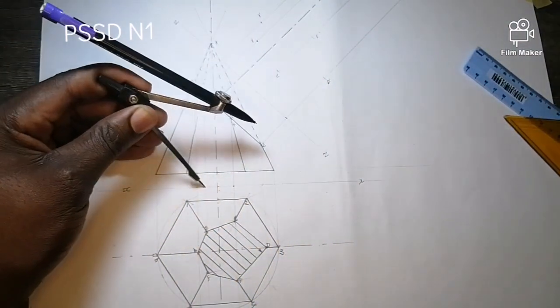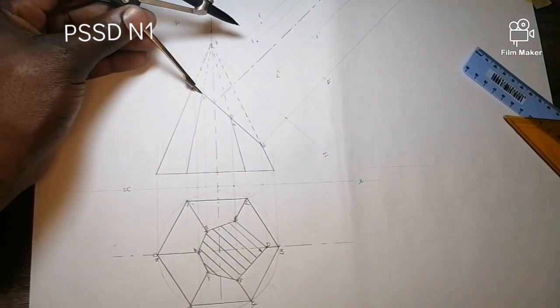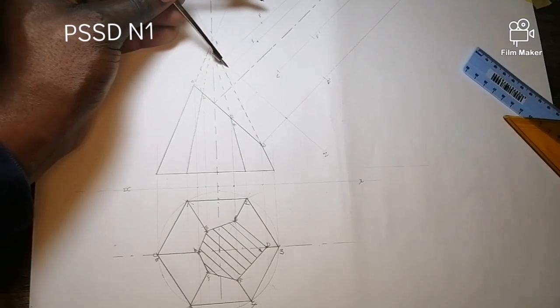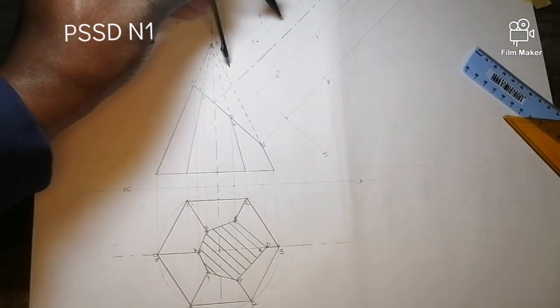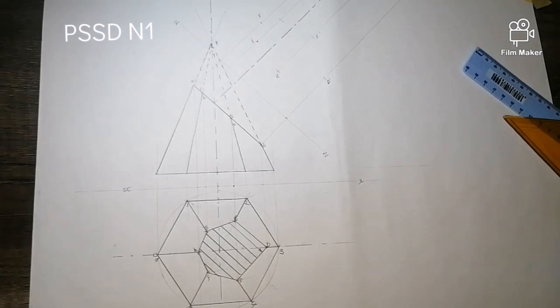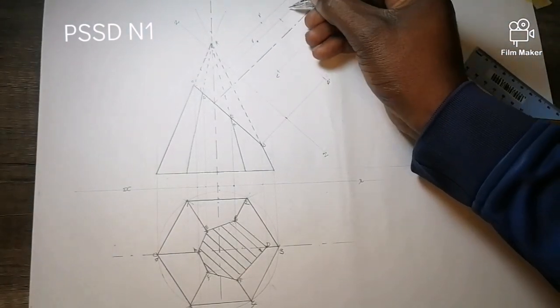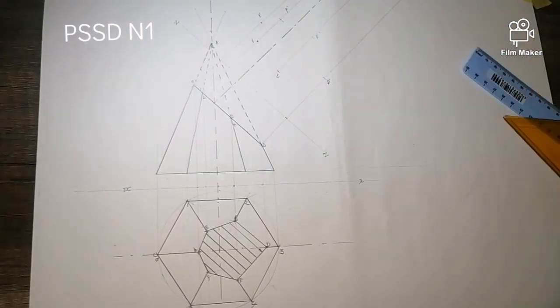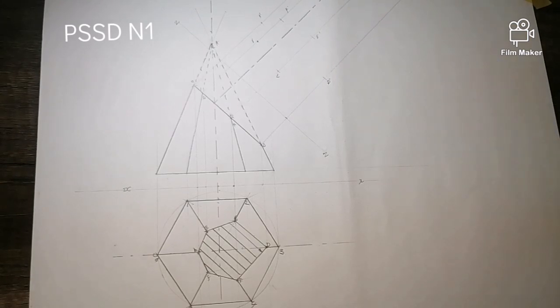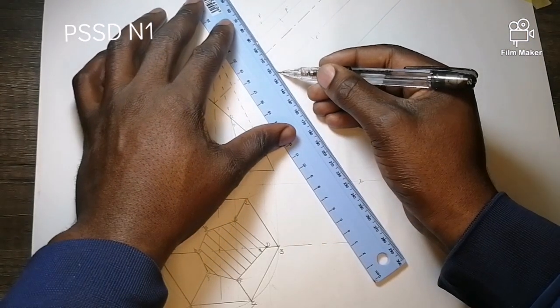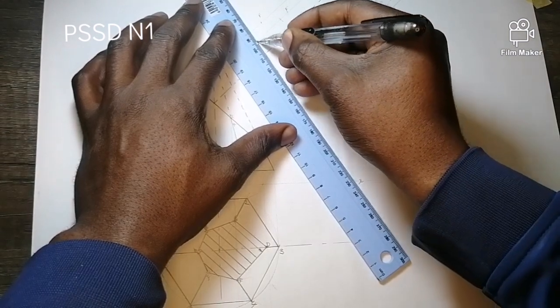Then from there, along the line of your ZZ, you mark. This is going to give you point F. Now you take your 30mm ruler and join these points, dark.